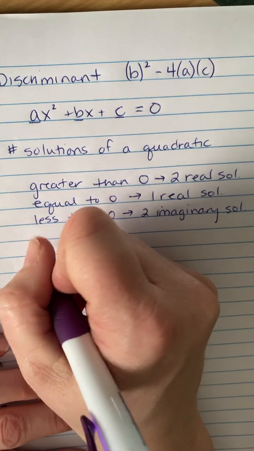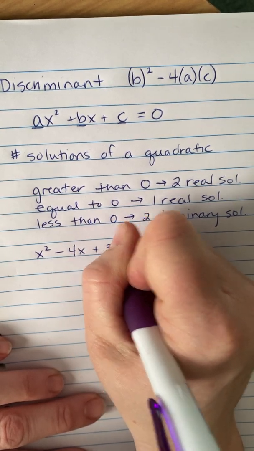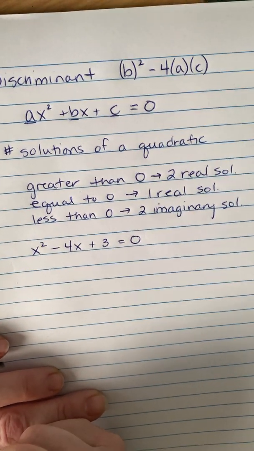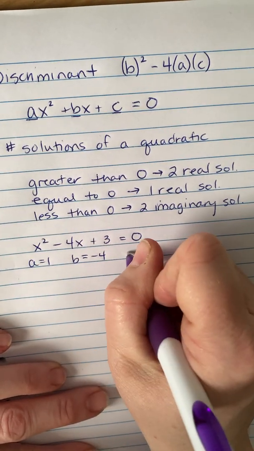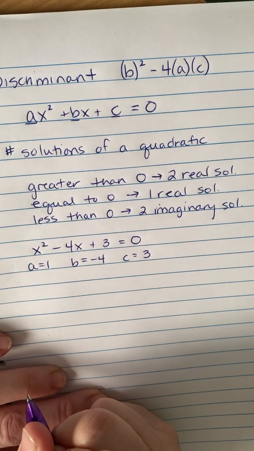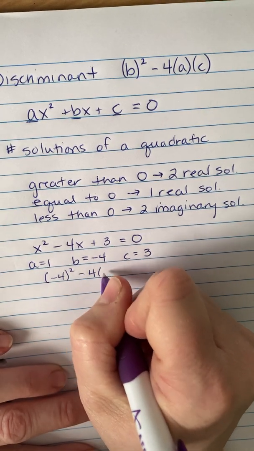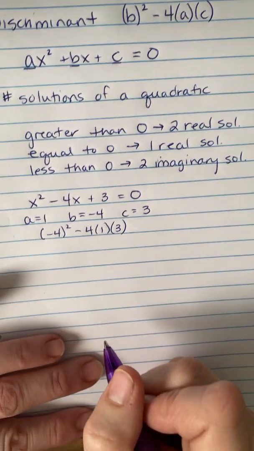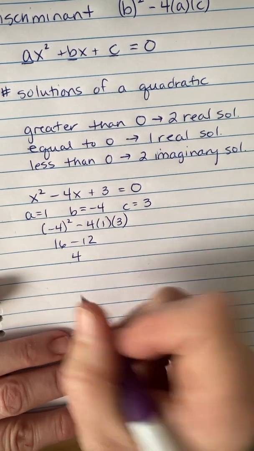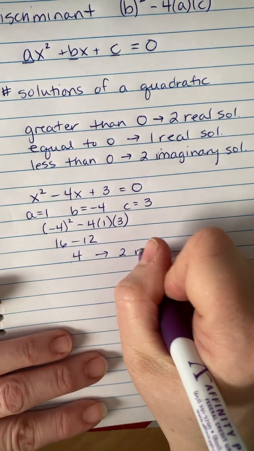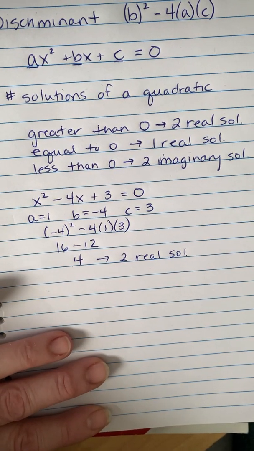So you're going to be given a quadratic. You need to identify a, b, and c. So in this one, a is 1, b is -4, and c is 3. And then we're going to plug it into the discriminant. So b squared minus 4 times a times c. So I have 16 minus 12, which is 4. So that just tells us that I have 2 real solutions. And that's it. That's all we're going to do today, okay?